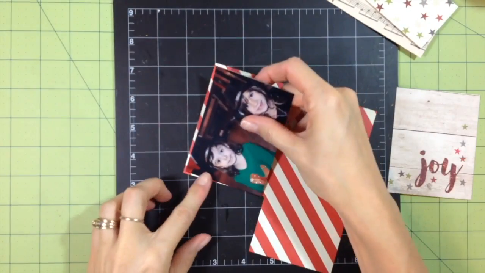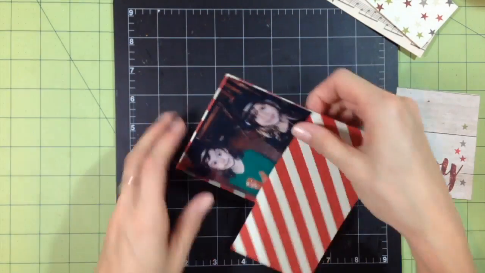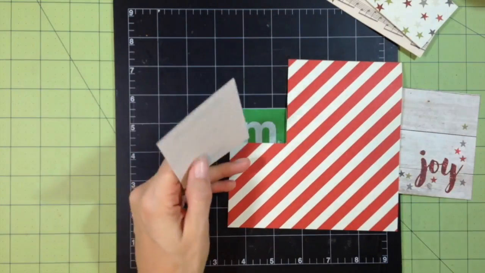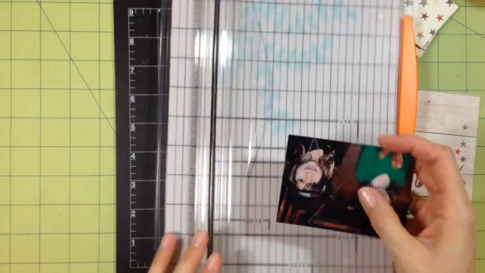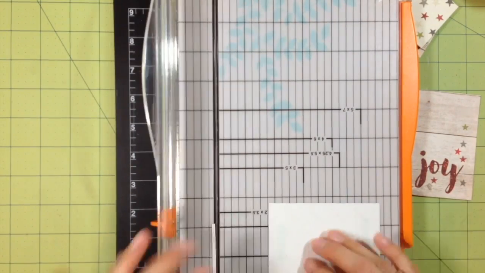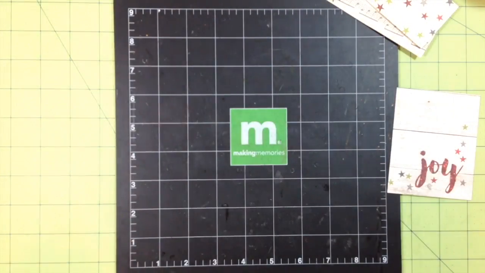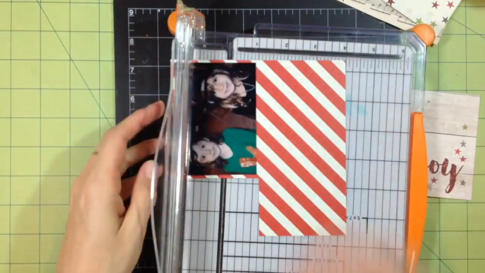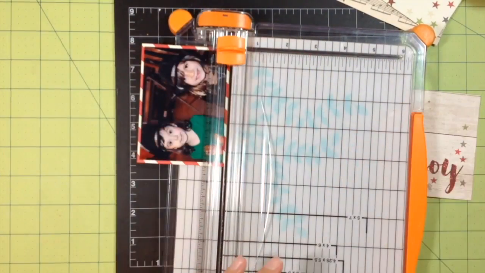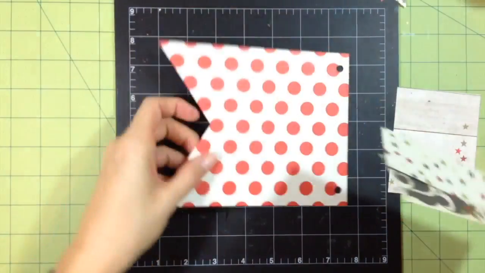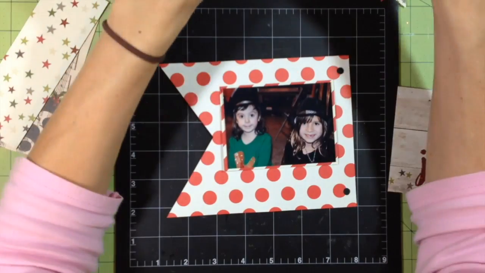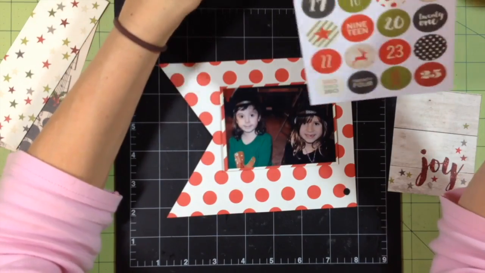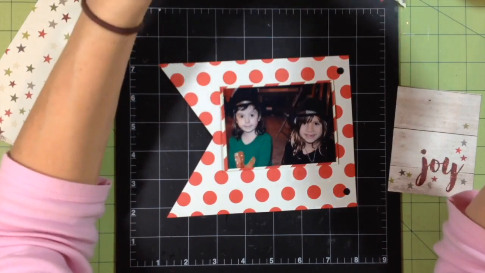But first I thought I needed to mount the photo, and I'm just going to use this horizontal or diagonal stripe red and cream color paper. I really love the stripe paper, especially using it as a border or a background or a mat for the photo. I just really like how it looks around the edge of the photo a lot. So I tend to use these as matting elements quite often. You can't really see it too much there, but when I mount it on top of the other pieces of paper, I think it's going to look a little bit better.